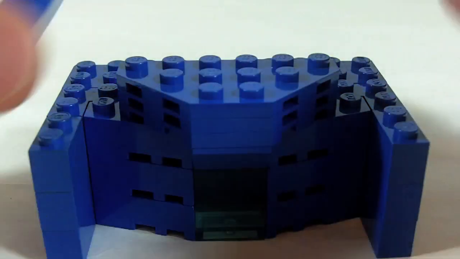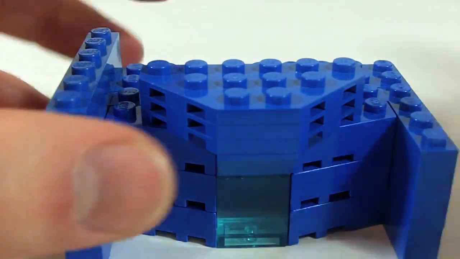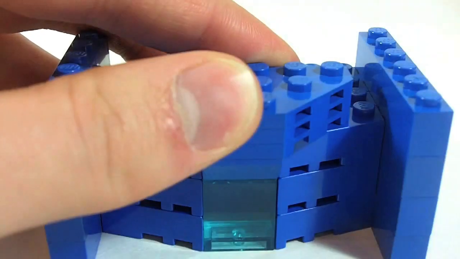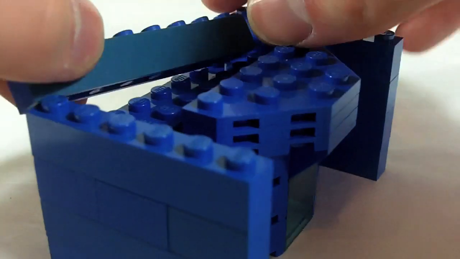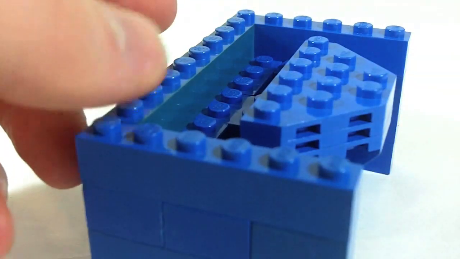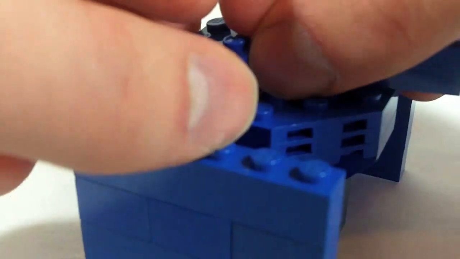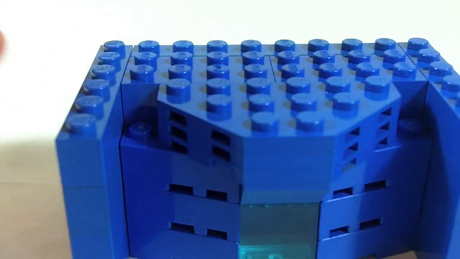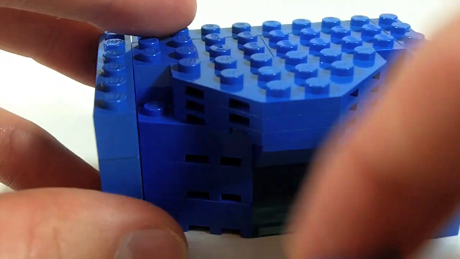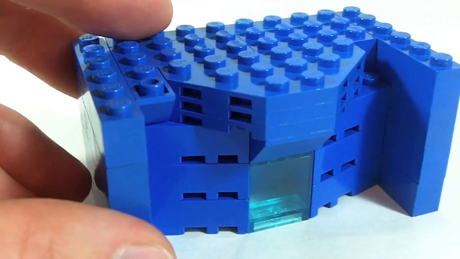For the rest of this level, we'll do 1x6s on the sides again. Another 1x8 in the back here, and 2 2x4s, and then coming out here, let's just do some 1x2 upward slopes.